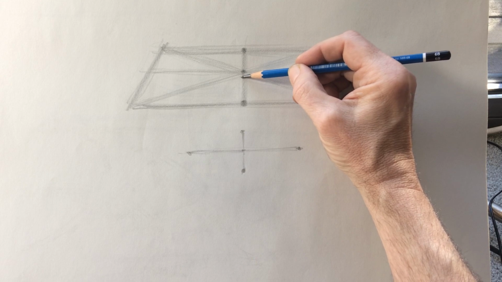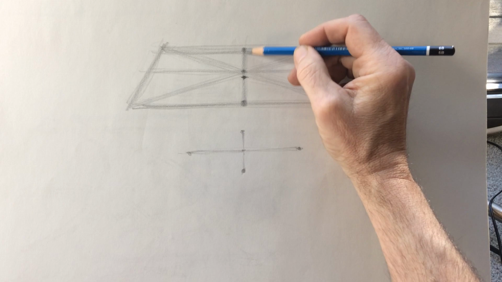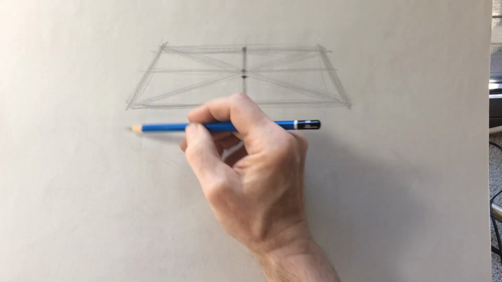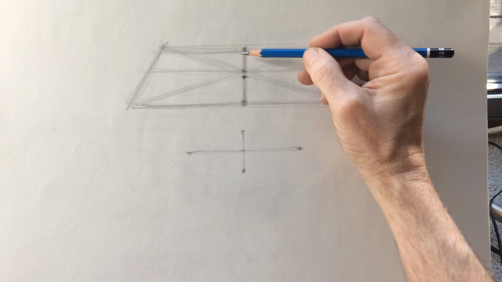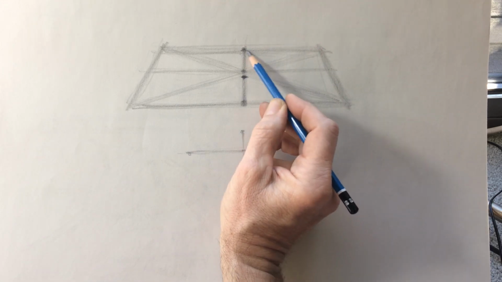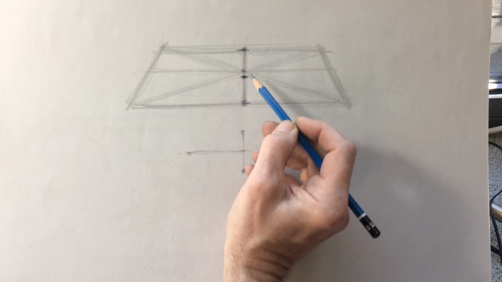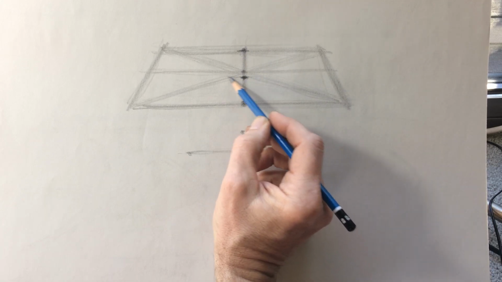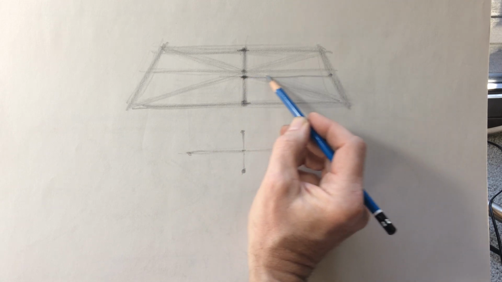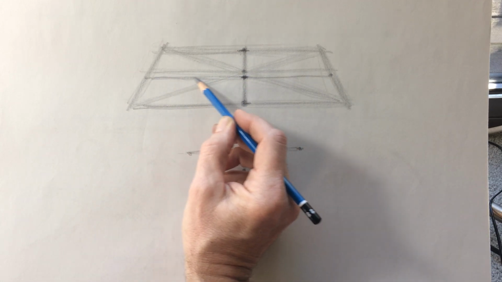So this mark I'm placing, let me straighten that up just a touch, I want to think about as definitely halfway between these 2 points, and then I'm going to use that as the major axis to help me with the widest points of the actual ellipse.